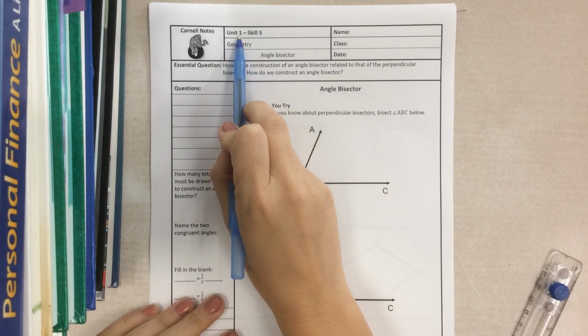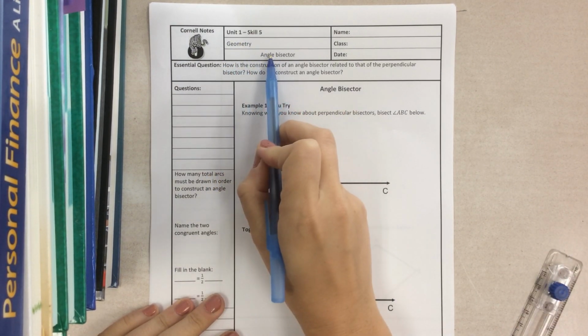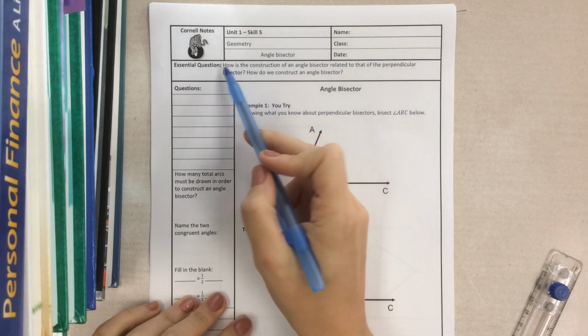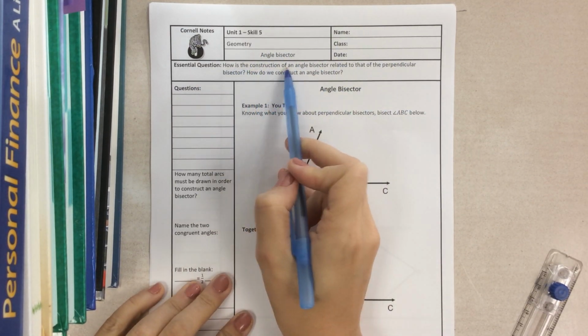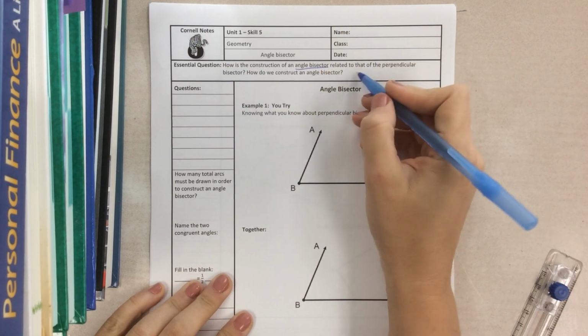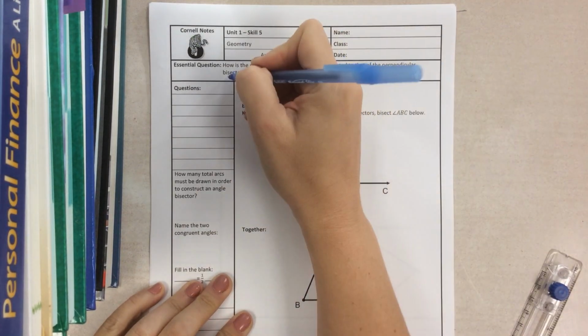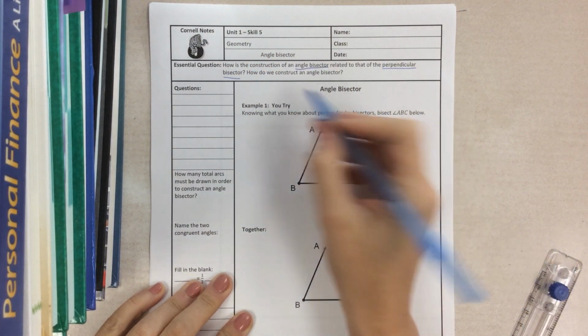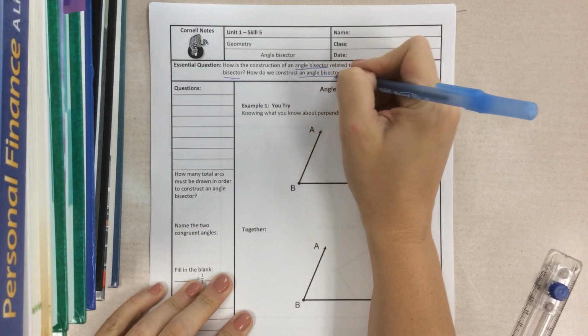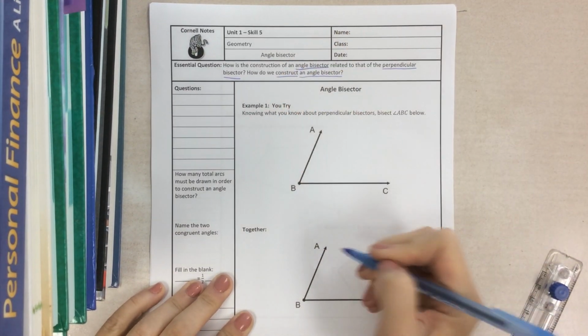Right, we are on Unit 1, Skill 5 in Geometry, Angle Bisector lesson. So the essential question is, how is the construction of an angle bisector related to that of a perpendicular bisector that you did previously in this unit? And how do we construct an angle bisector? So now we're constructing one.